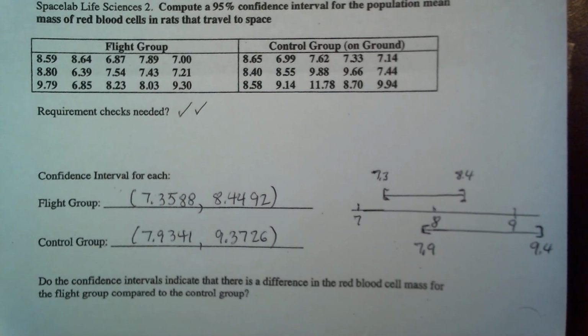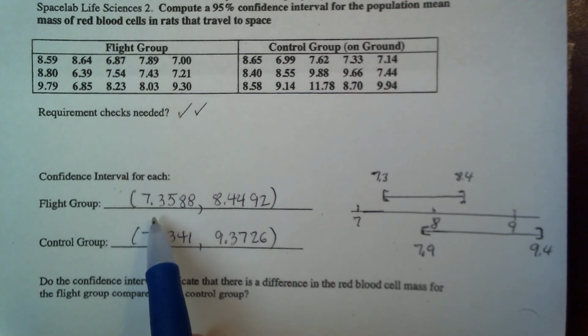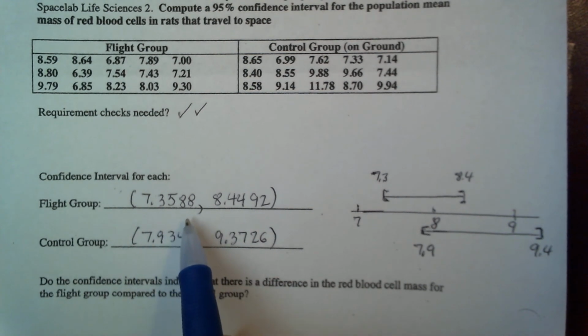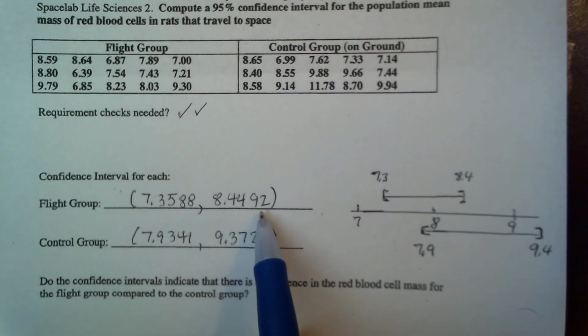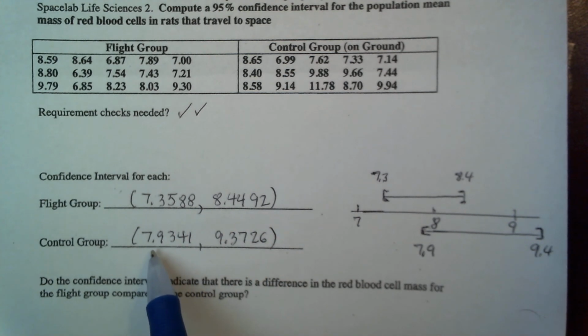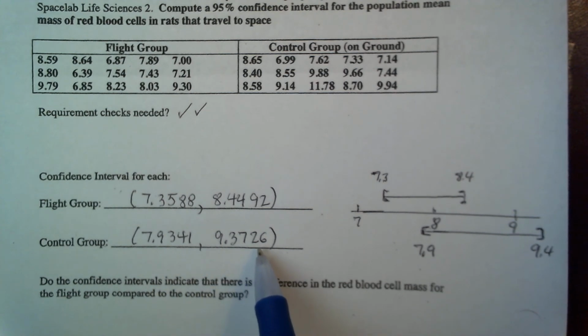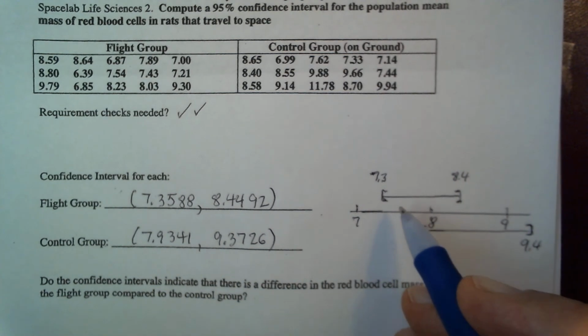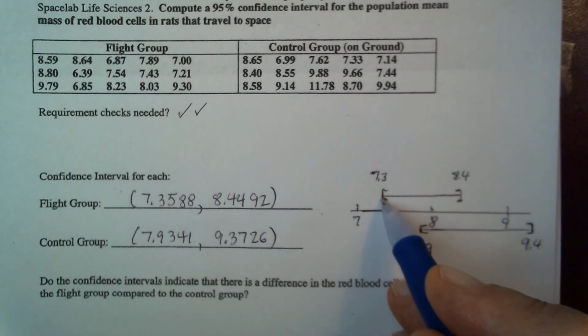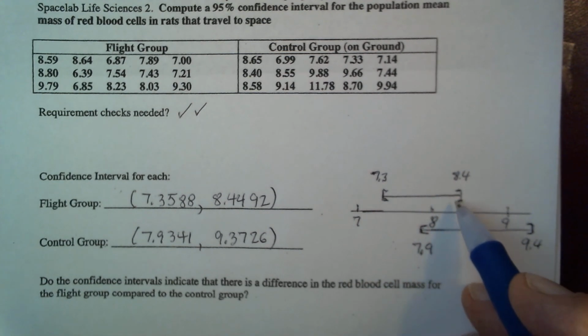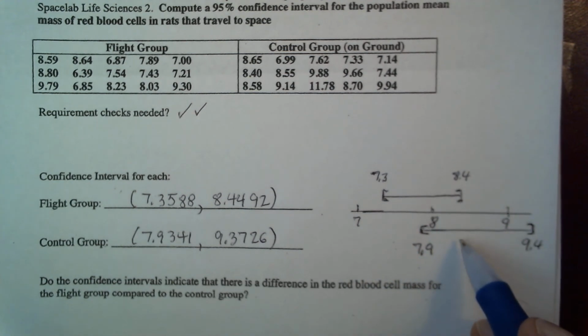When you compute the 95% confidence intervals for each group, you find for the flight group it's between 7.3588 and 8.4492, and for the control group between 7.9341 and 9.3726. When we graph the intervals approximately, you notice that the intervals overlap.